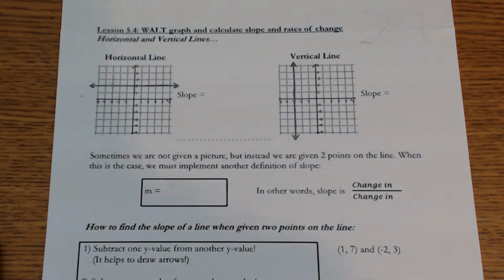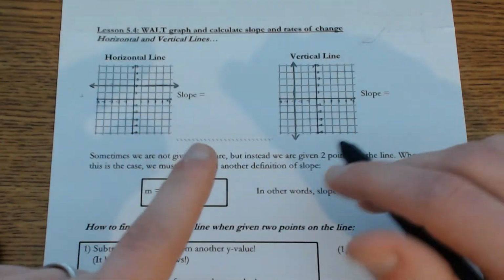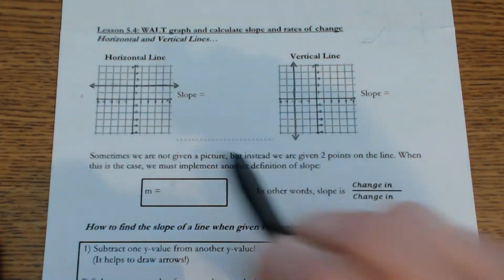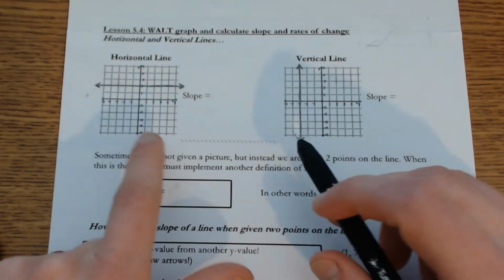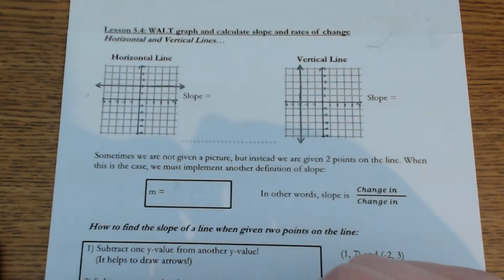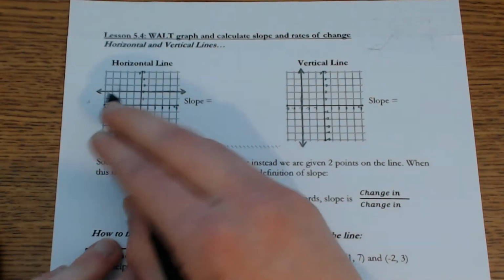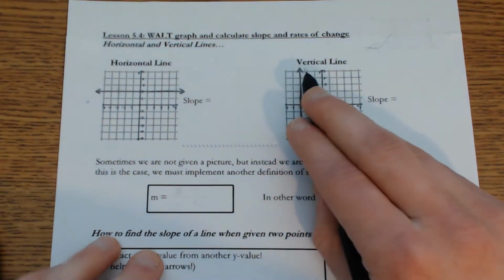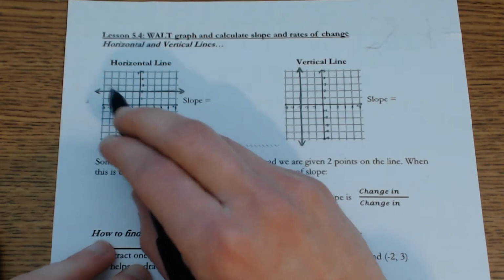Alright, so we're going to continue discussing slope today, and in this video we're going to discuss two what we call special cases when it comes to linear equations or lines, and that is a horizontal line and a vertical line. So we're going to find the slope of each of them. Alright, so I made these lines a little bit thicker than on your paper. It was a little bit hard to see, so let's start with the horizontal line.